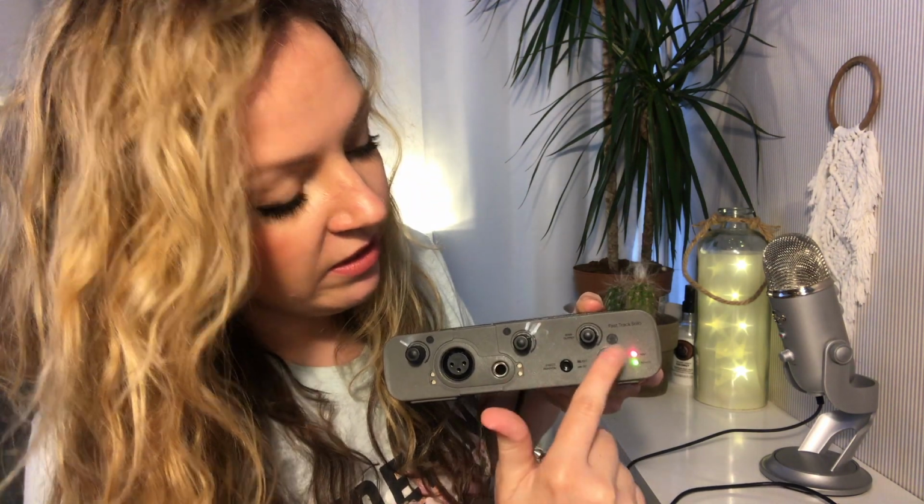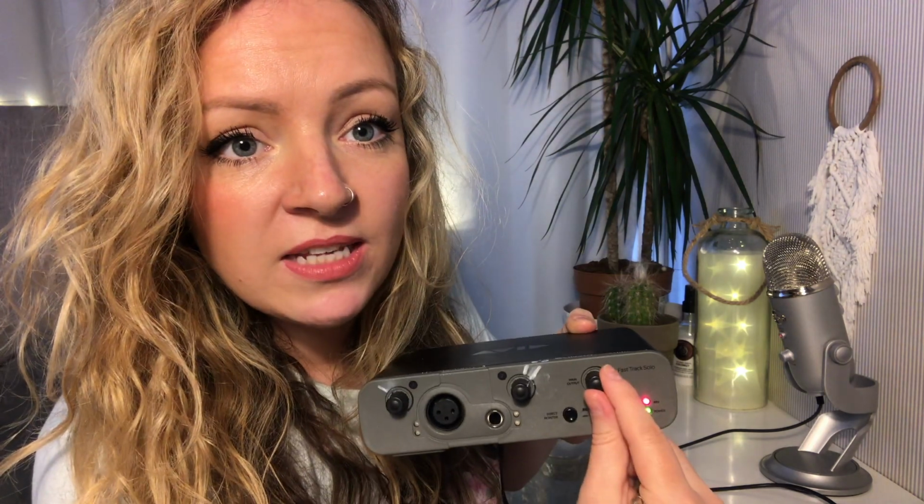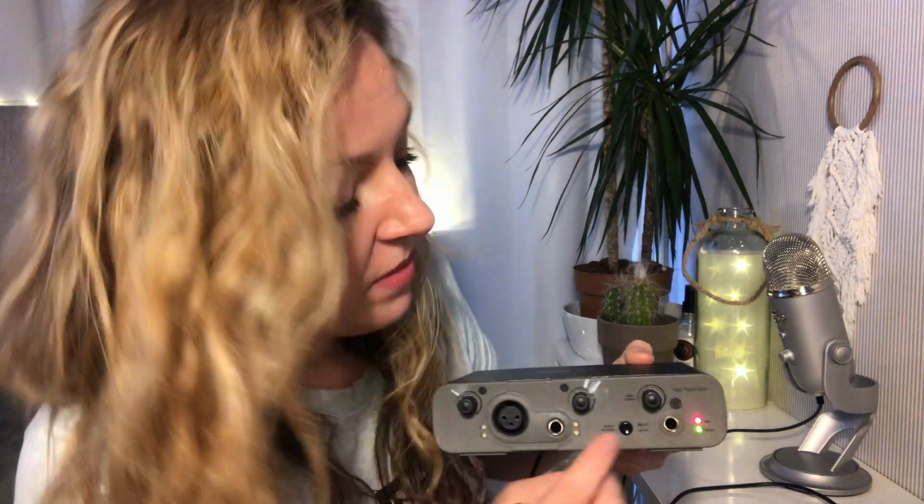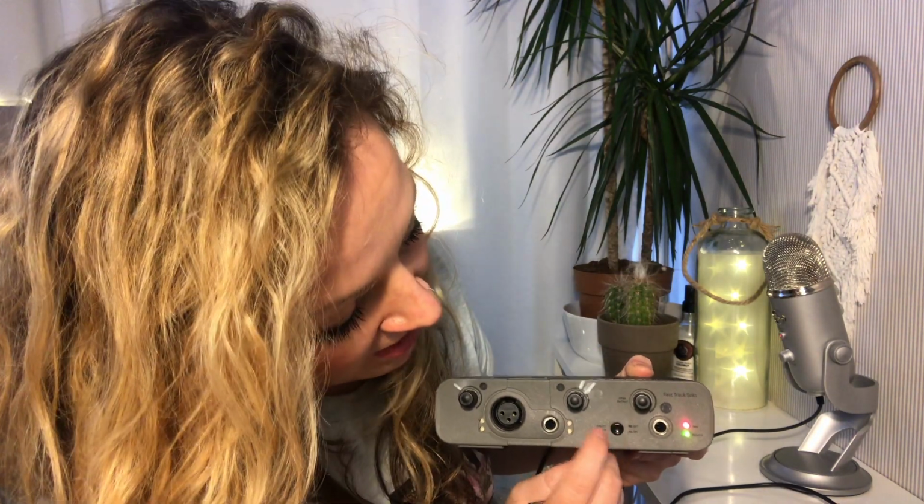These bits over here are for my headphones, and this is my headphone volume. And I've got one extra button. Your interface might or might not have it. I can decide if I want a direct monitor by pressing that in or out, and all that means is I'm hearing exactly whatever's going in here in my headphones. So if I put the direct monitor on, I'm hearing exactly what I'm playing.